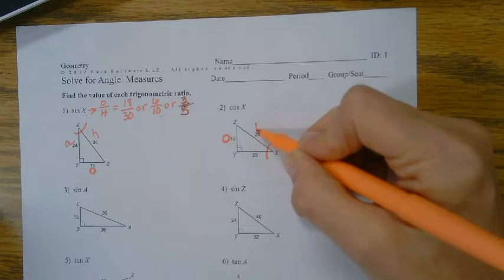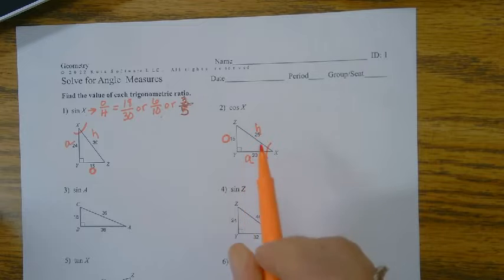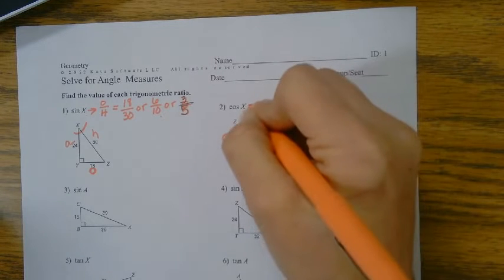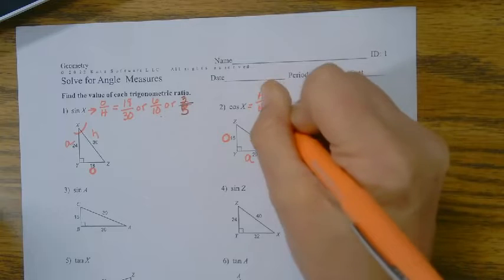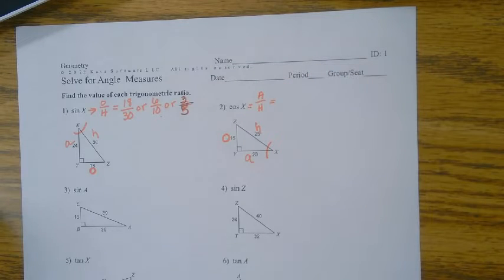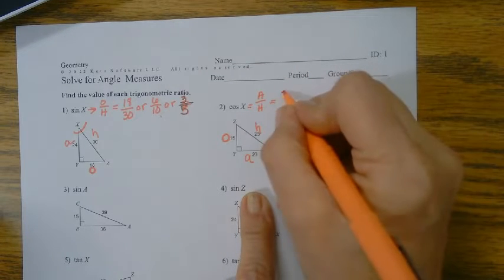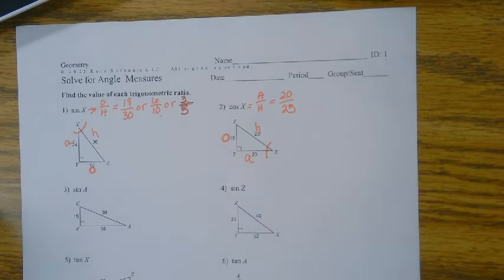Over here is the hypotenuse, and here is the adjacent. This is asking for cosine. So cosine is adjacent over hypotenuse. So let's see, that's going to be what? Over 25.